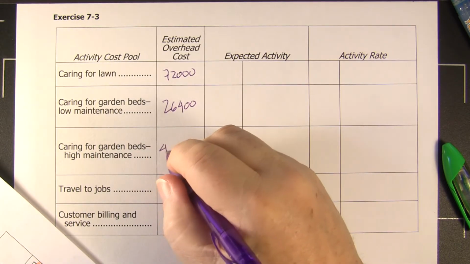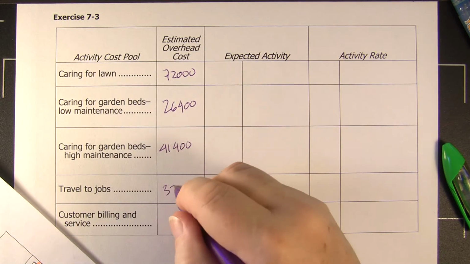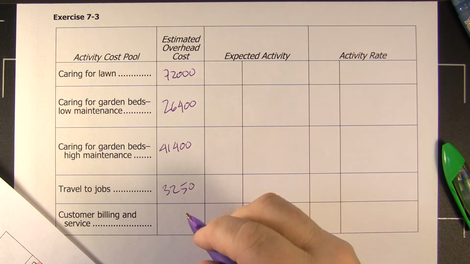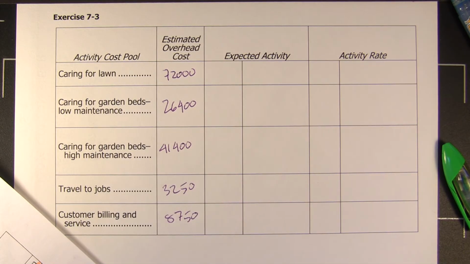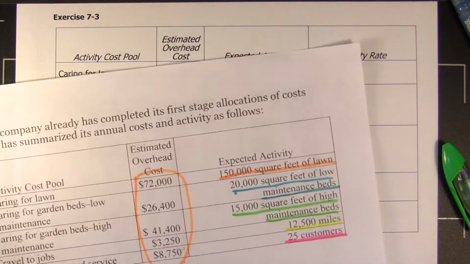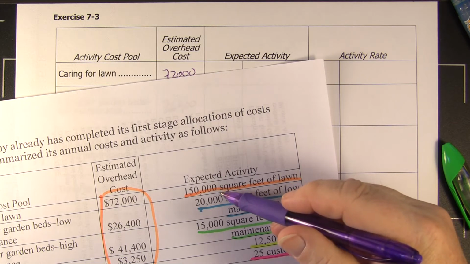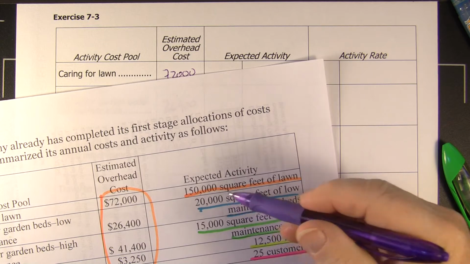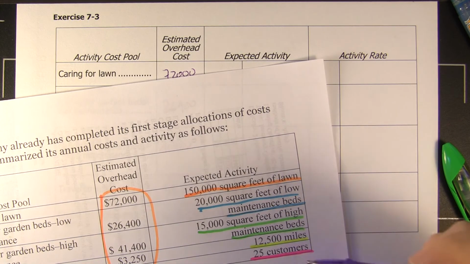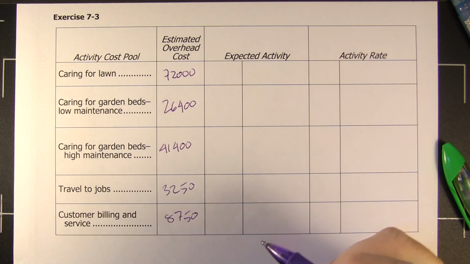And you could say, well, why didn't I redo the last one? Easy. I'm lazy. So there's our costs. And now I'm going to write down the activity drivers. So I have 150,000, 20,000, 15,000, 12,500 miles, and 25 customers.